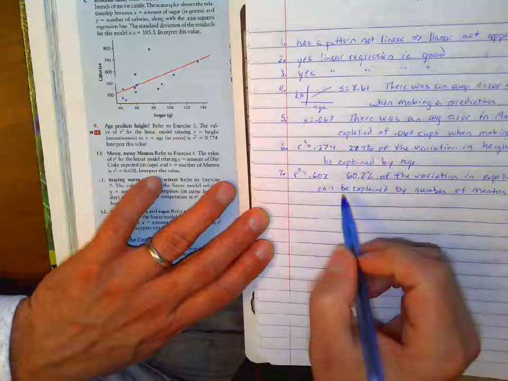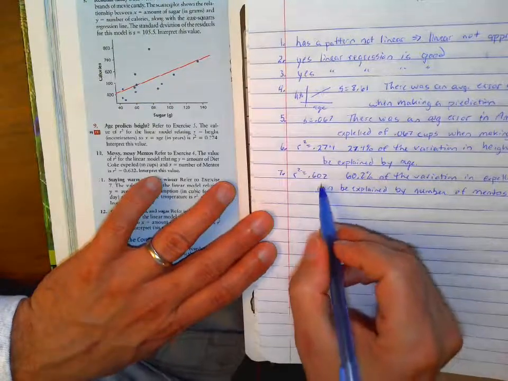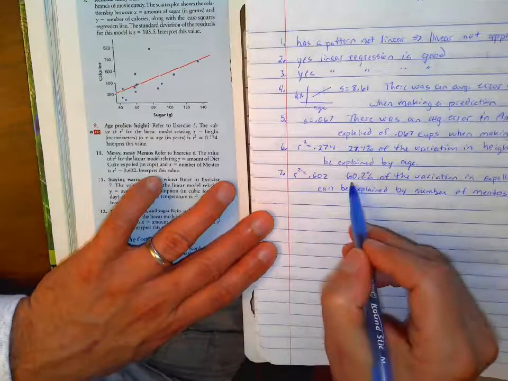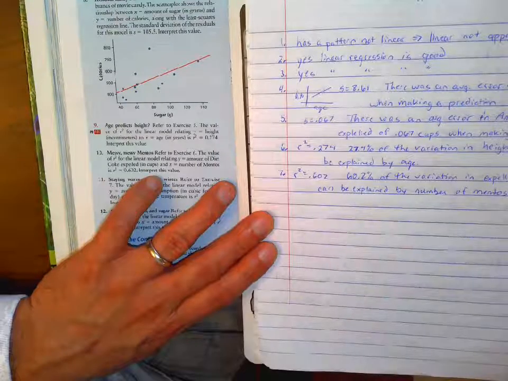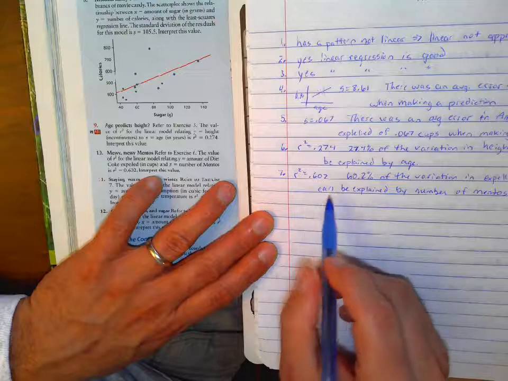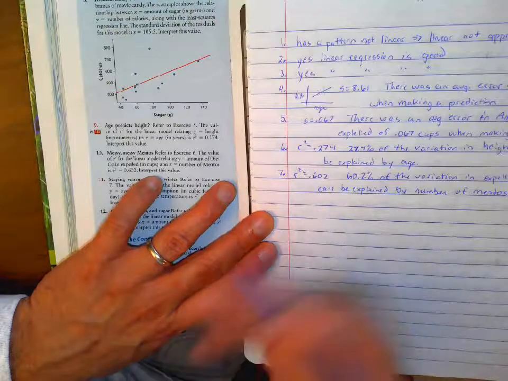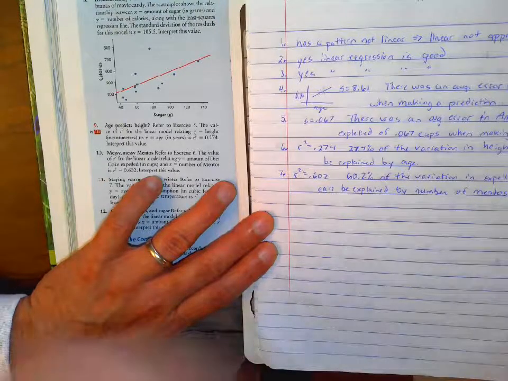So the more Mentos we put in, the more soda that explodes out. 60% of that is due to the Mentos. There's another 40% that is due to, I don't know, the temperature of it or something else, another variable there.